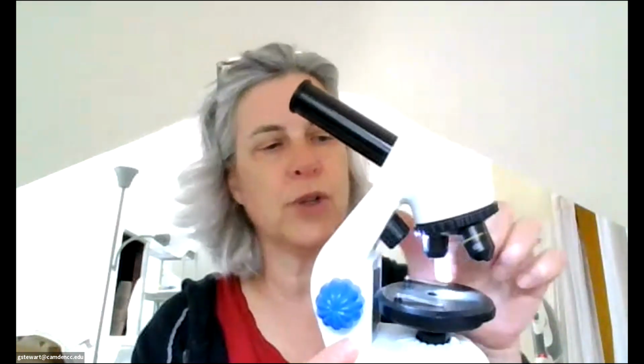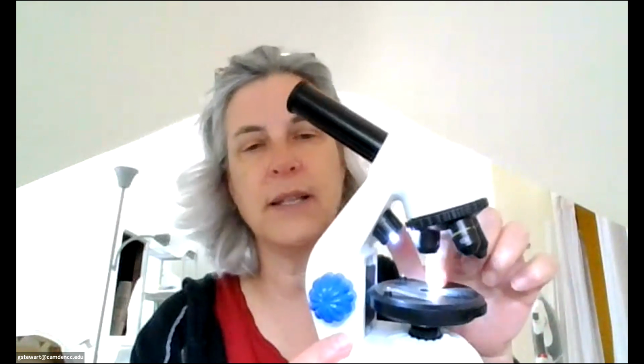And then you can also turn the light on so that you can see something almost like a dissecting scope when you're getting illumination from the top. You cannot turn them both on at the same time. Most of the time, we're going to be using the illuminator from underneath. There are 3 objective lenses on your microscope. You've got a 4X, a 10X, and a 40.